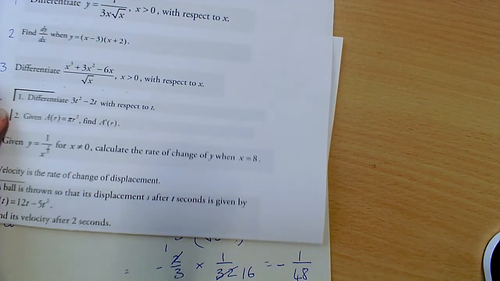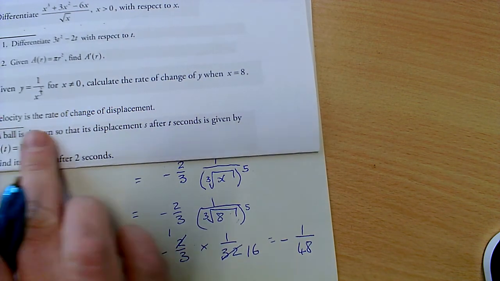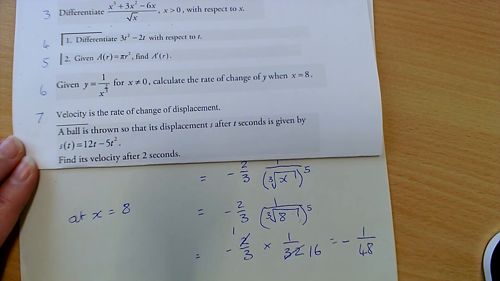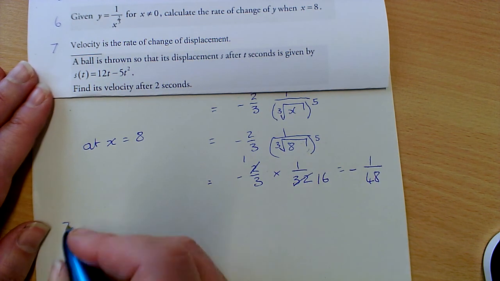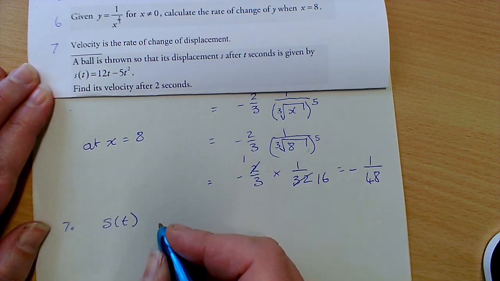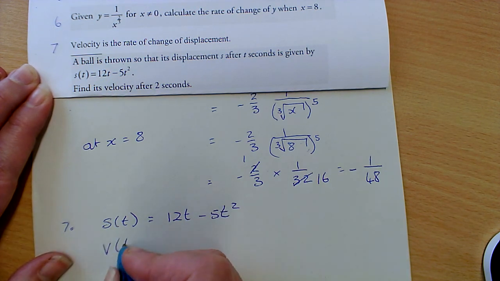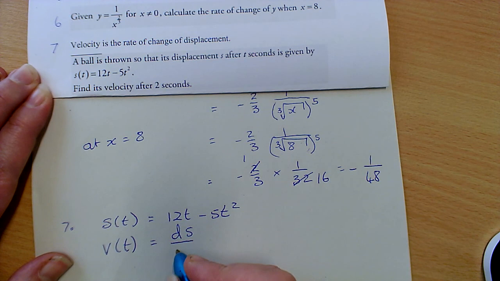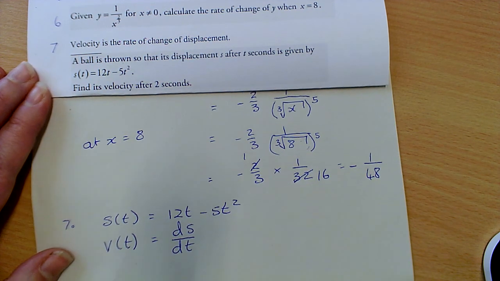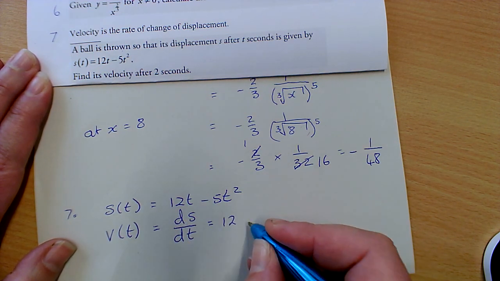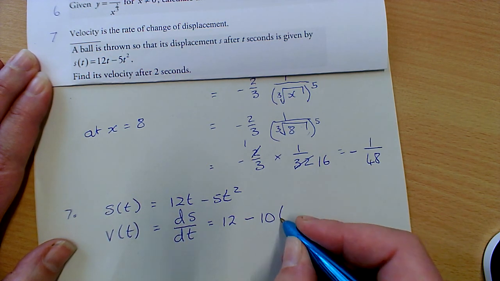Our next question is looking at rate of change in terms of velocity and displacement. So velocity is the rate of change of displacement. So actually this is a very straightforward question. We've got s of t, that's the displacement, equals 12t minus 5t squared. V of t, the velocity, is just the rate of change of the displacement. You could have written that as s dash t, would be equally right, and then we just have to differentiate that. So the 12t becomes a 12, and 2 times 5 gives me 10t.